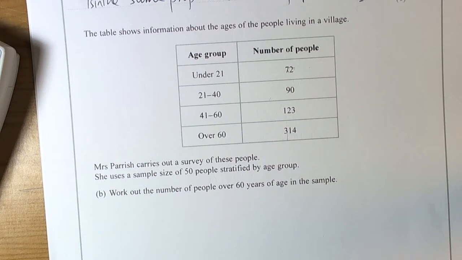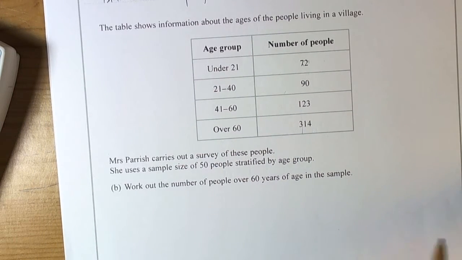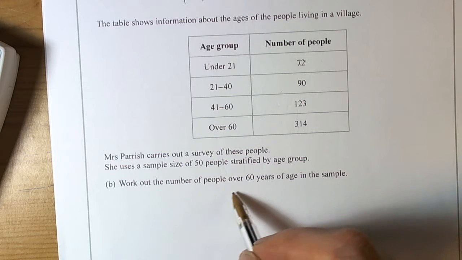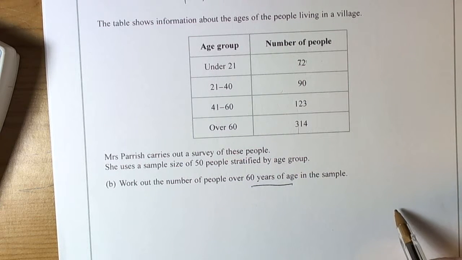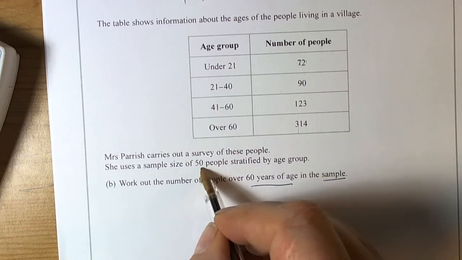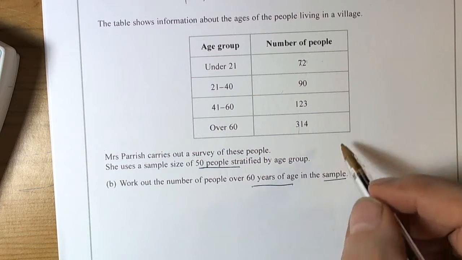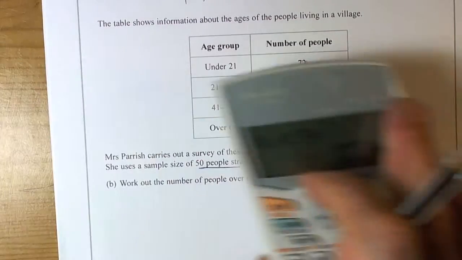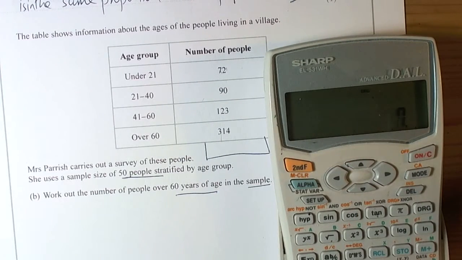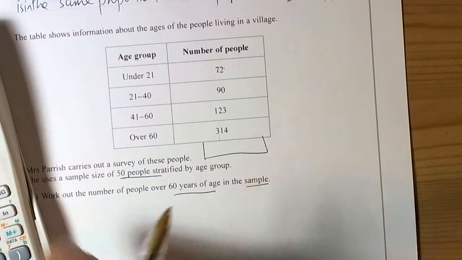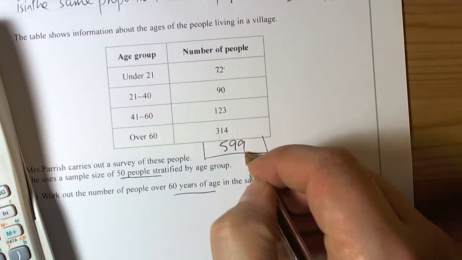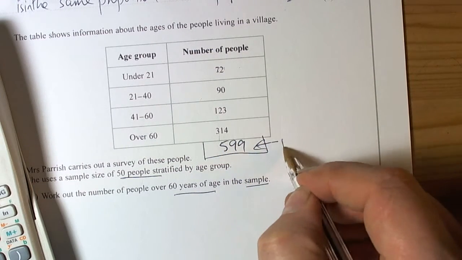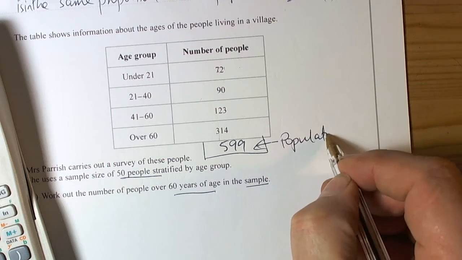This question asks you to work out the number of people who are 60 years of age in the sample, and we've got 50 people. So first thing we need to know is the total population. So we've got to add up the number of people there, so 72 plus 90 plus 123 plus 314 equals 599. So we have 599 in our population, so that's our population size.